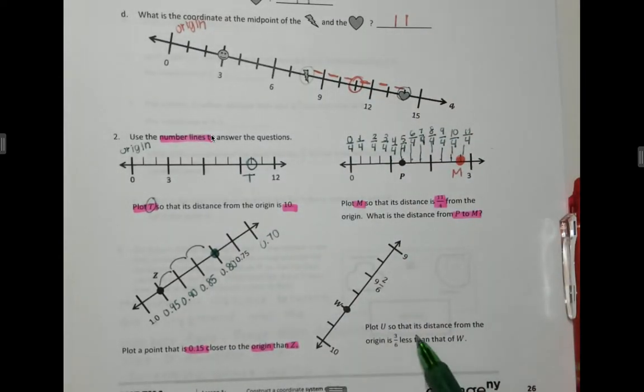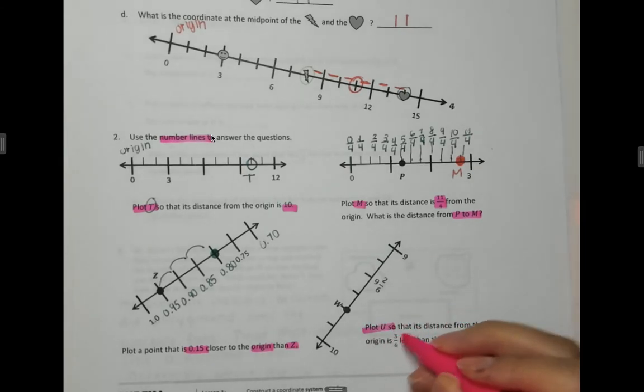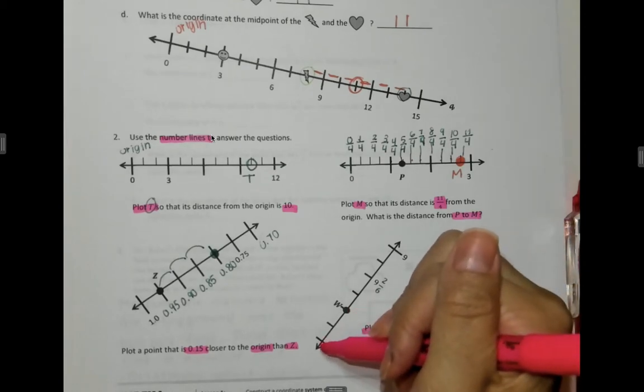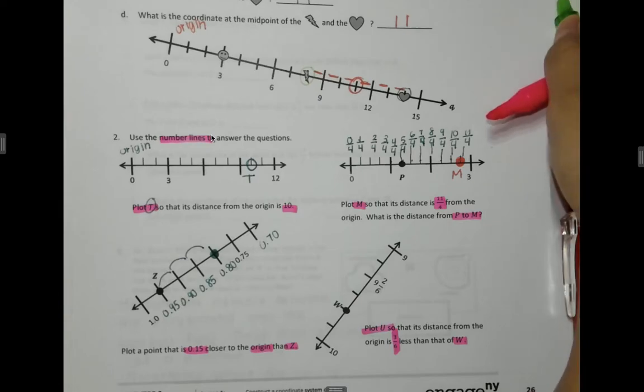Now, the next one asks you to plot u so that the distance from origin is 3/6 less than that of w. So less than, okay, of w. If I go this way, it would be more than, and if I go this way, it would be less than. So I'm looking at my number line right here.